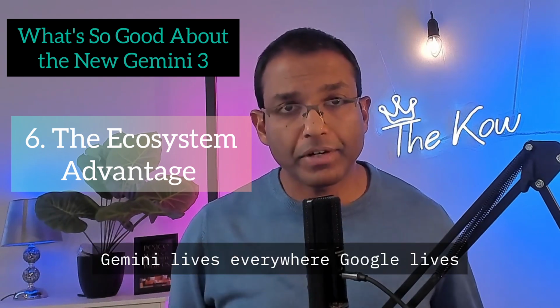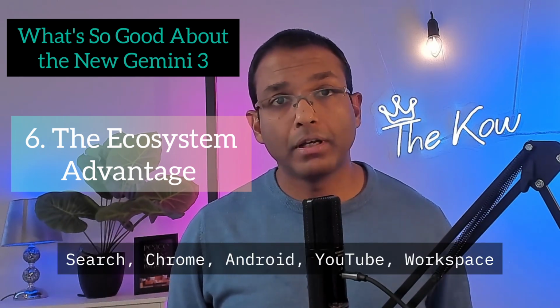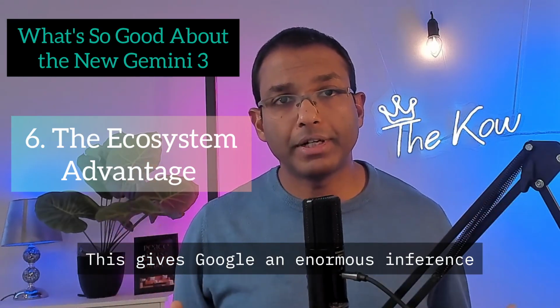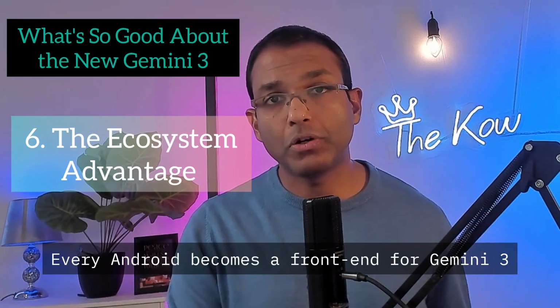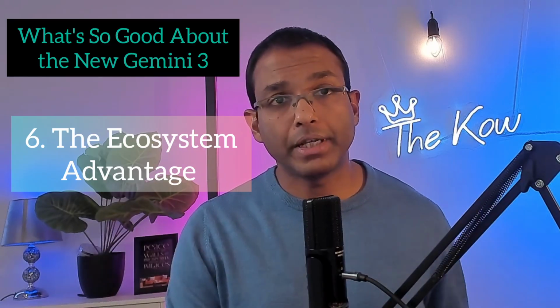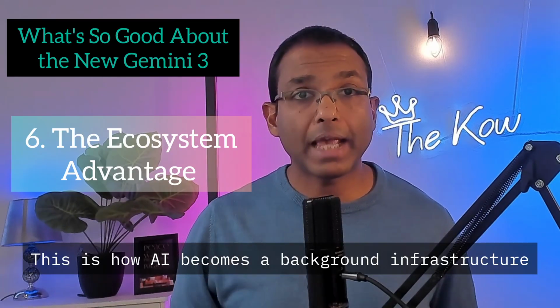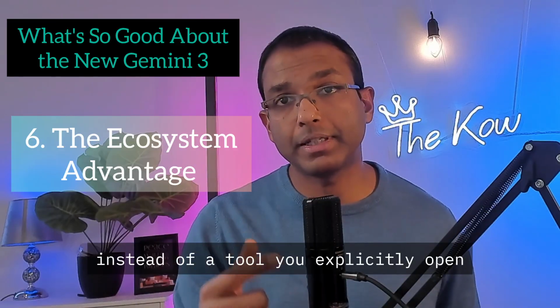Here's the biggest strategic advantage nobody talks about. Gemini lives everywhere Google lives. Search, Chrome, Android, YouTube, Workspace. This gives Google an enormous inference and distribution advantage. Every Android becomes a front end for Gemini 3. Every Chrome tab becomes a potential agent environment. This is how AI becomes a background infrastructure instead of a tool you explicitly open.